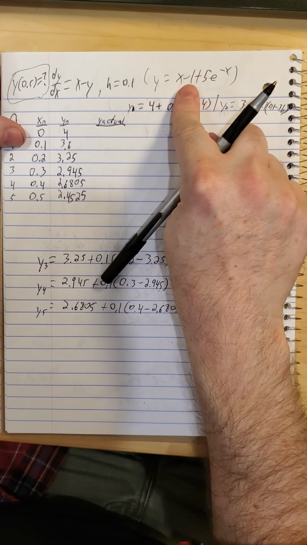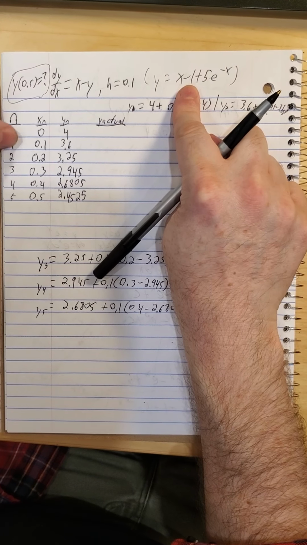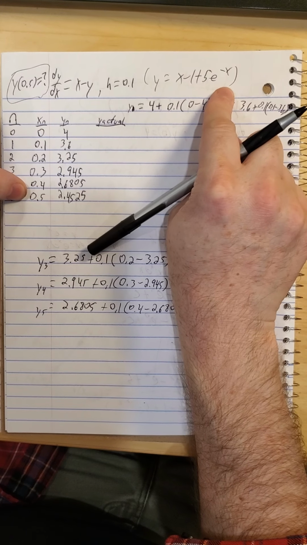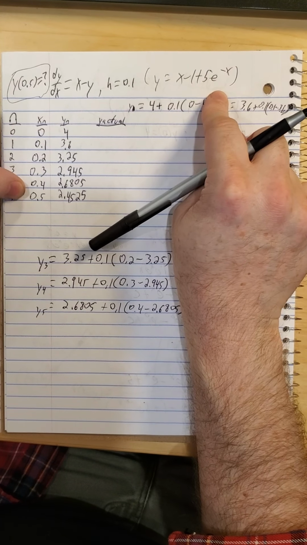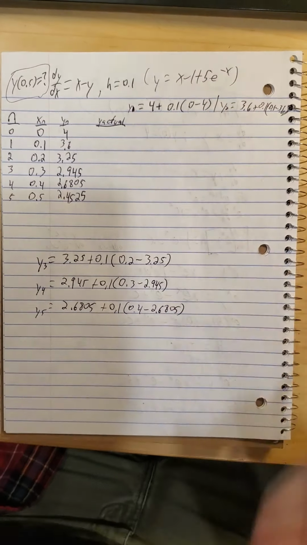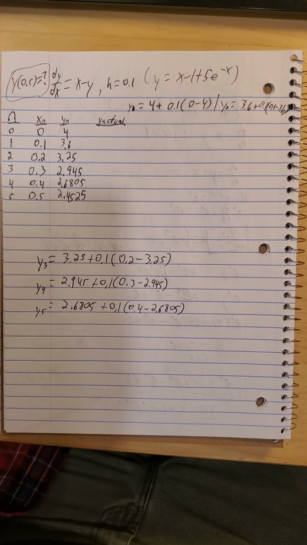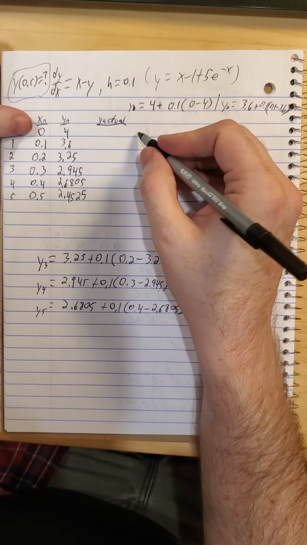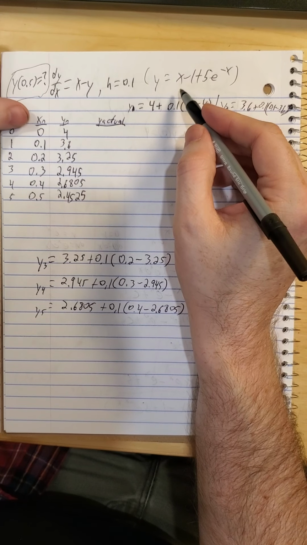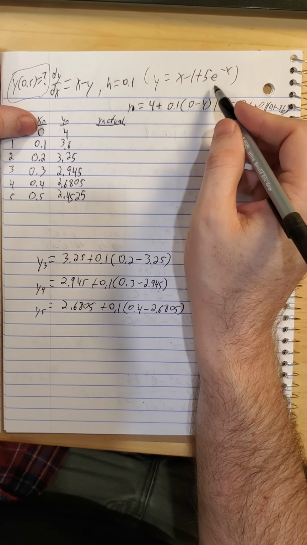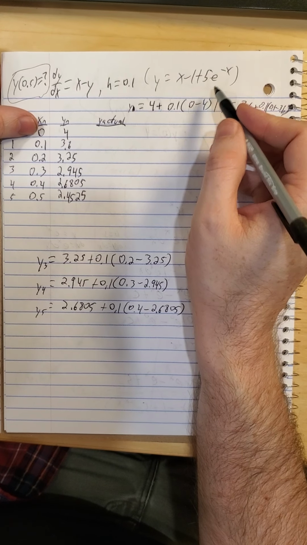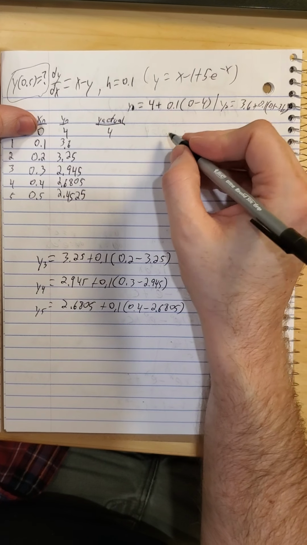So y actual is just plugging these x values into the real solution, since this one was solvable. If I plug in 0, I get 0 minus 1 plus 5e to the 0. They get the same 4 spit out there.